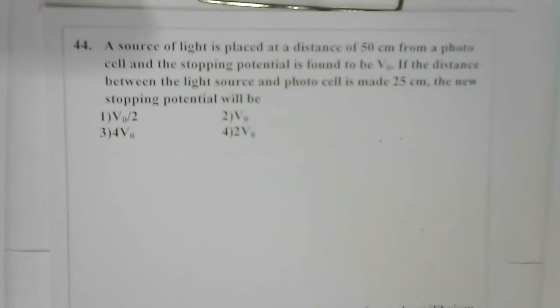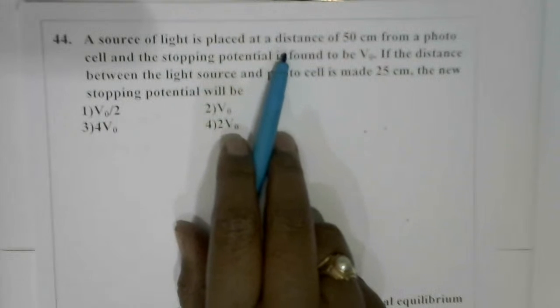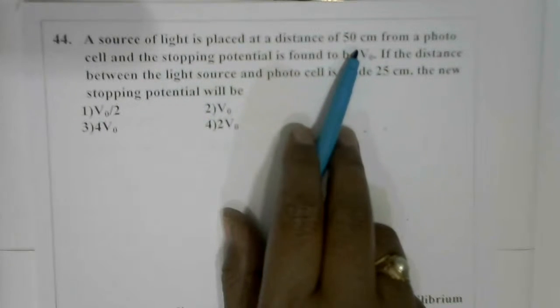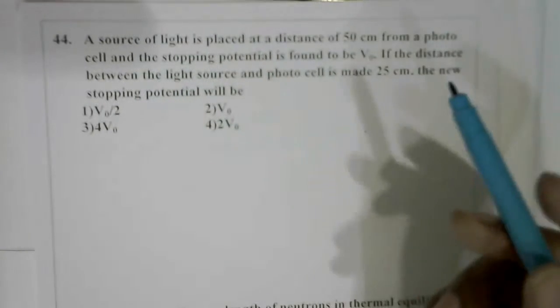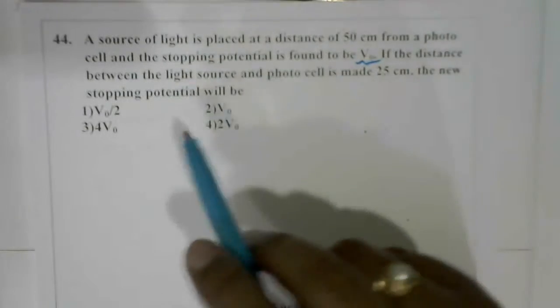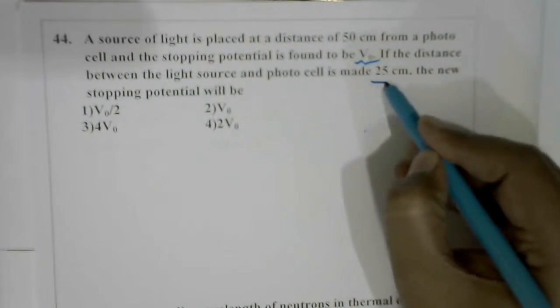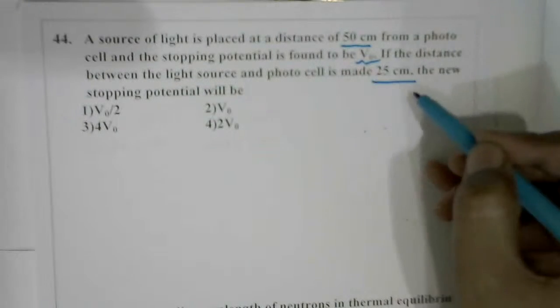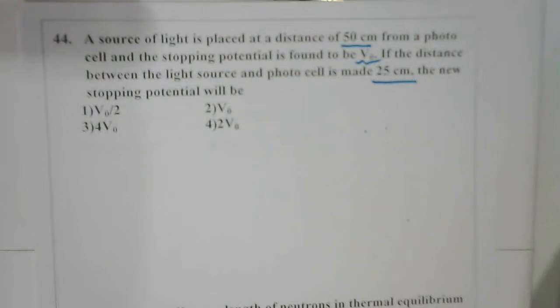44th. So, a source of light is placed at a distance of 50 centimeter from a photocell, and the stopping potential is V naught. If the distance between the light source and the photocell is made 25, so initially 50 centimeter was there, now 25 is there, the new stopping potential is, yes, Satvik has answered for this, I think.